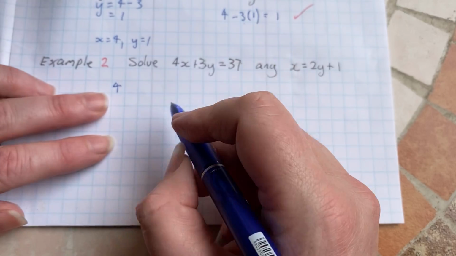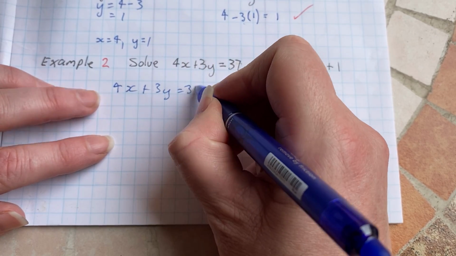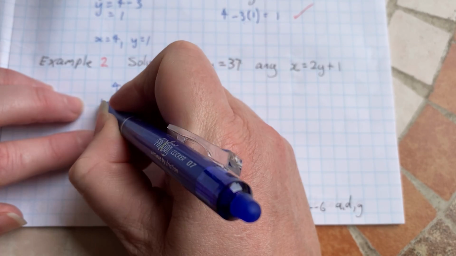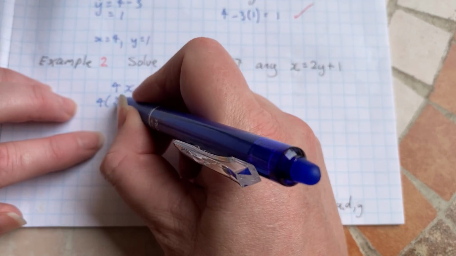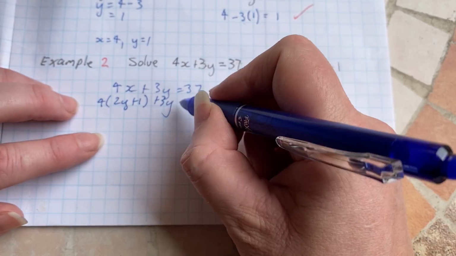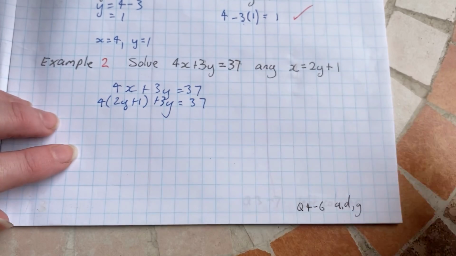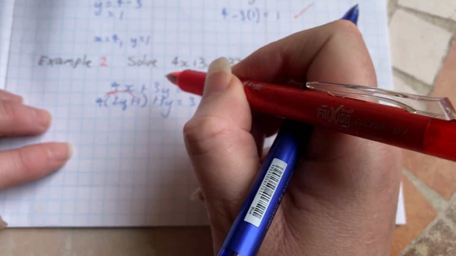So I'll just write that first equation again. Now I'm going to rewrite it, but instead of x, I'm going to put 2y plus 1. The plus 3y is still there, the 37. And it's really important to put that in brackets, and then we can expand the brackets.